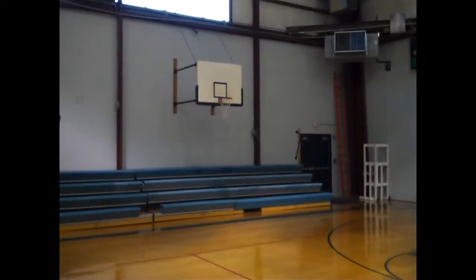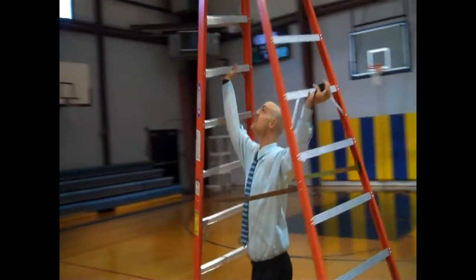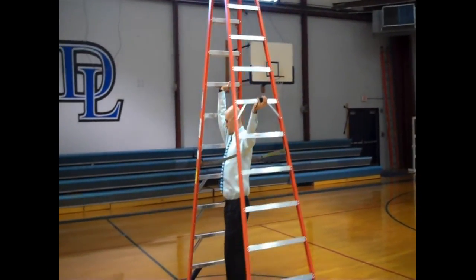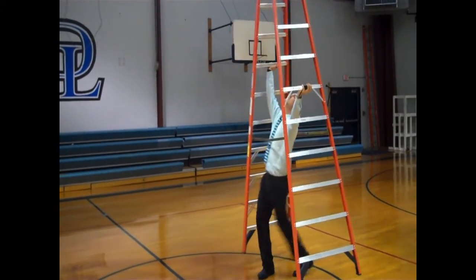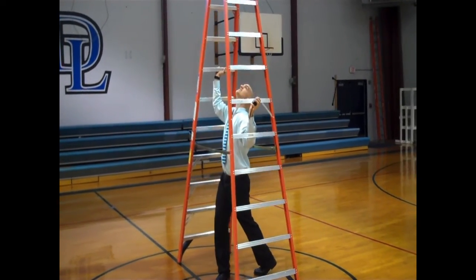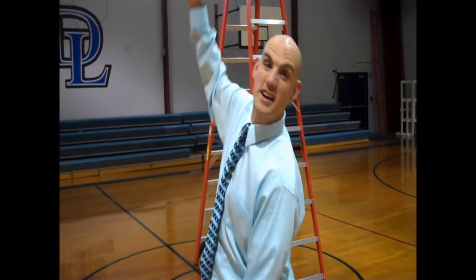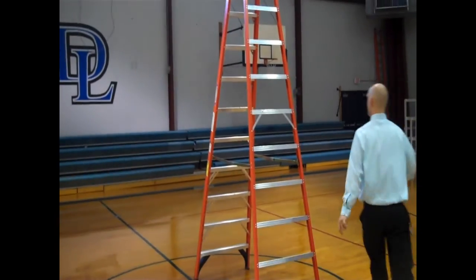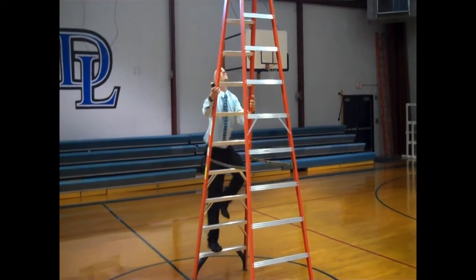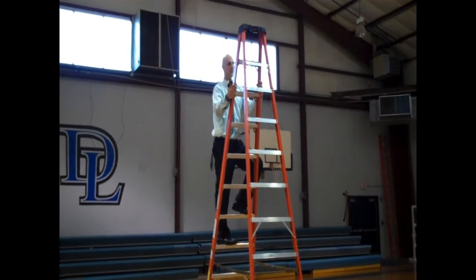This is not going to work. Let me get a ladder. If I get a little bit higher on the ladder, I might be able to make it to the ceiling. Do not stand above this level.